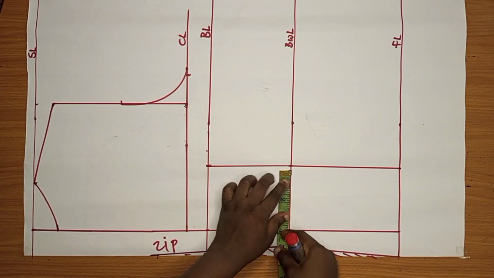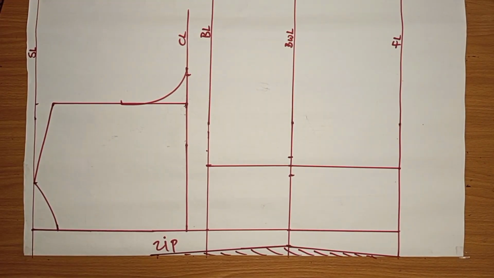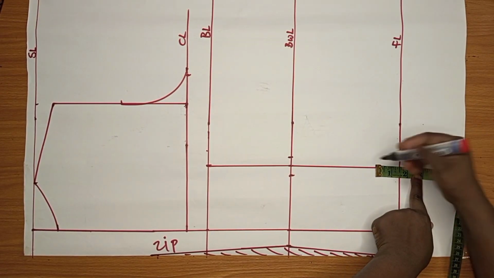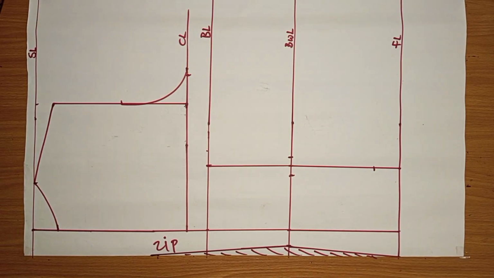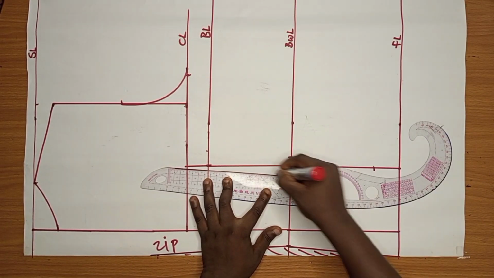Now I'm going to go in from the back waistline. I'll mark half inch beside the dart leg, and then I will come up from this point here by 1.5 inches, which is not really necessary, okay? So I'll just go ahead now and connect the dart like so.